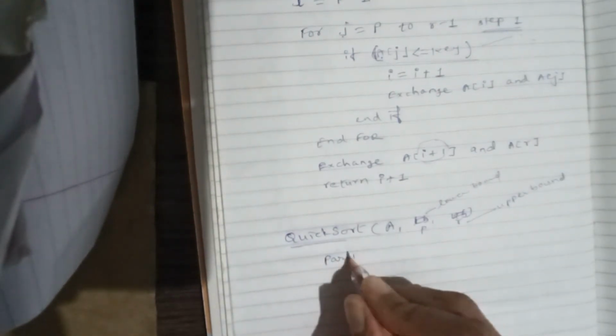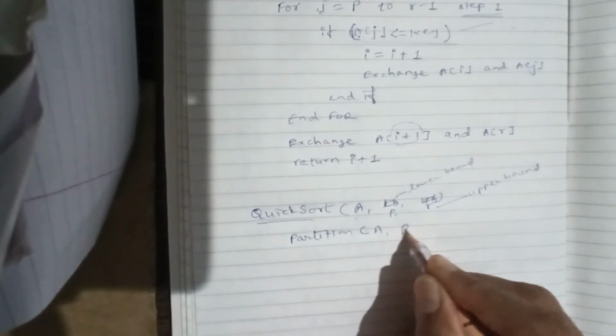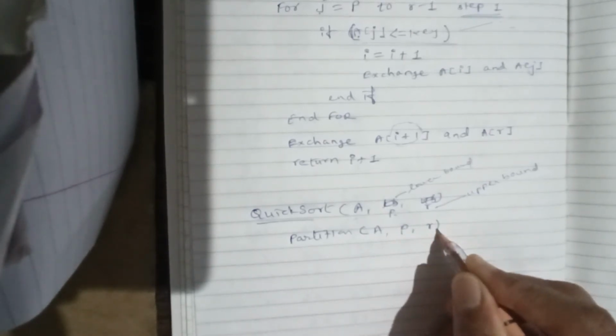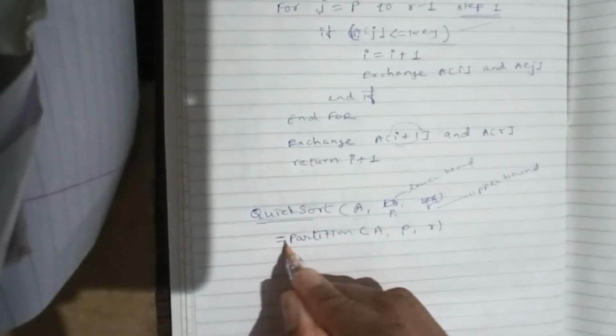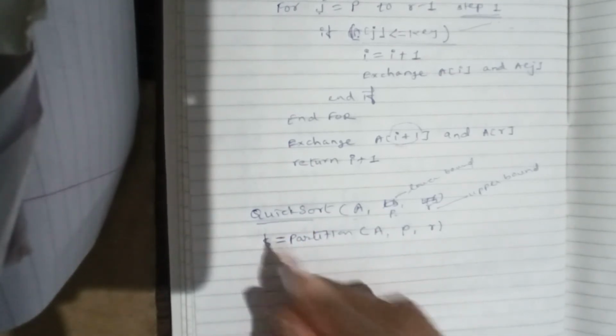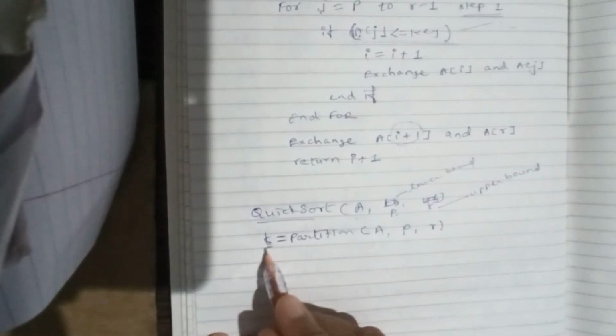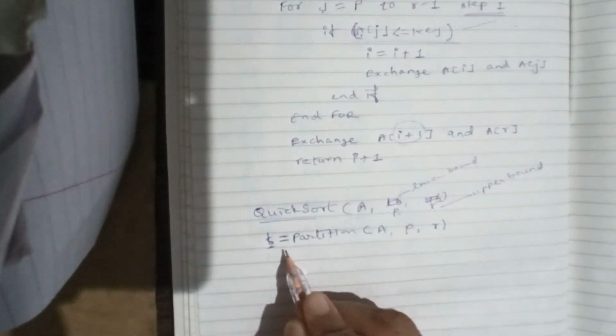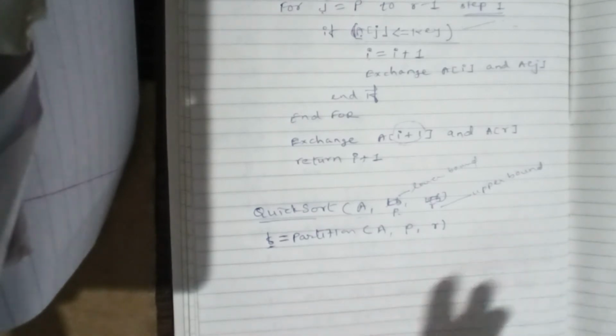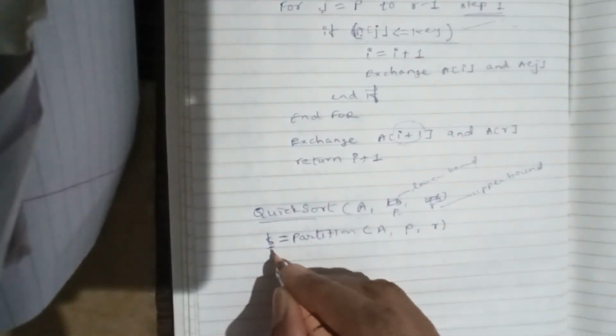So we say partition. As we know, the partition algorithm requires 3 arguments: the array itself, the lower bound of the current partition, and the upper bound of the current partition. Very first time we'll have the entire list. Its lower bound is P, upper bound is R, which will return the position of the pivot. Let's say we store it in F. Now once partition is done, the pivot comes to position F.